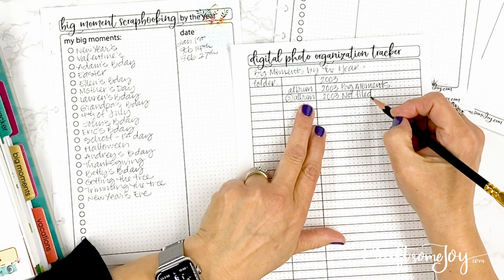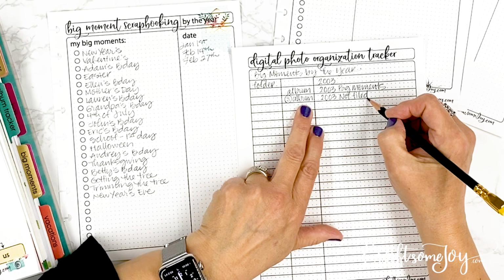Now, what is important is that even if you are not planning on making Big Moment scrapbooks by the year, I still want you to create either albums or folders filled with all of the photos for a given year. And the reason is because these are our working folders or albums. This is the place where we are going to go and select all of our photographs to get filed in all the different places as we set up our photo organization structure.